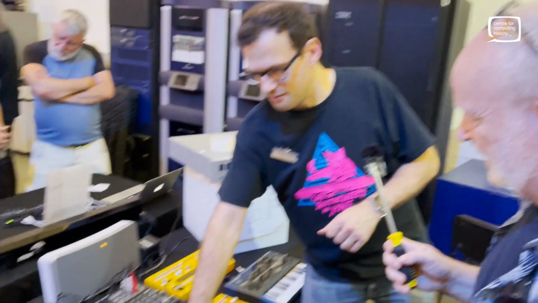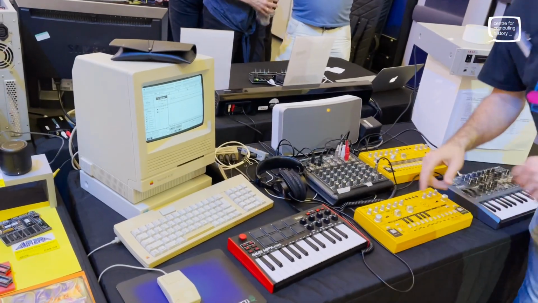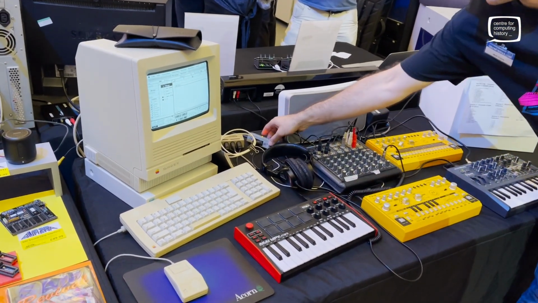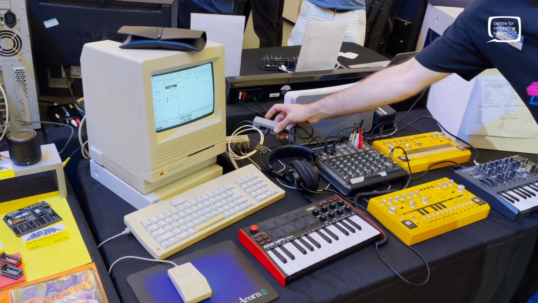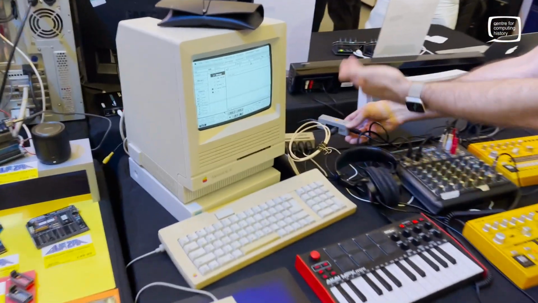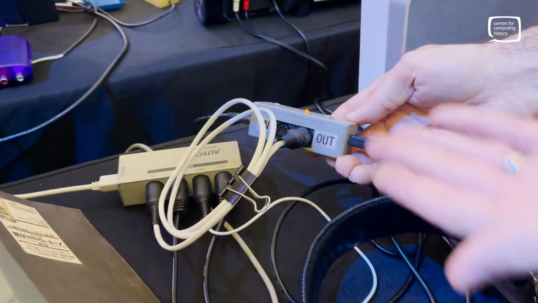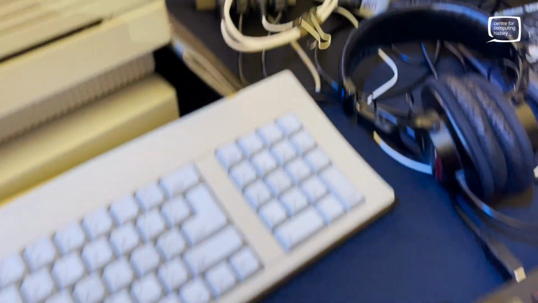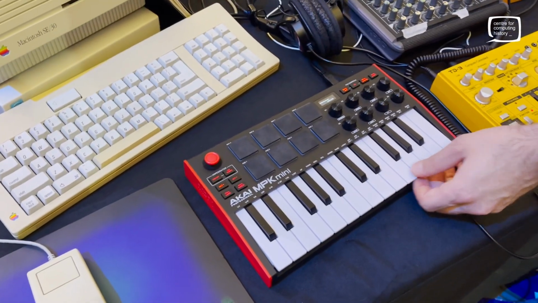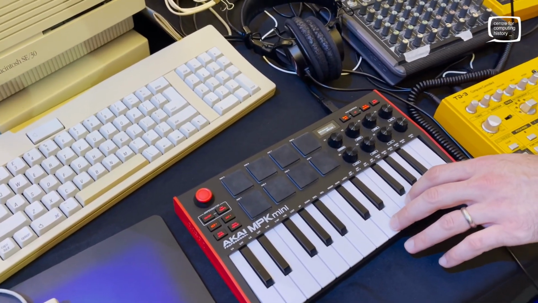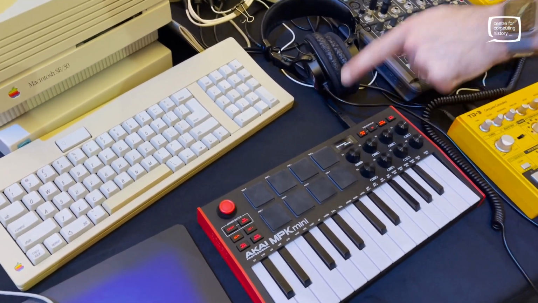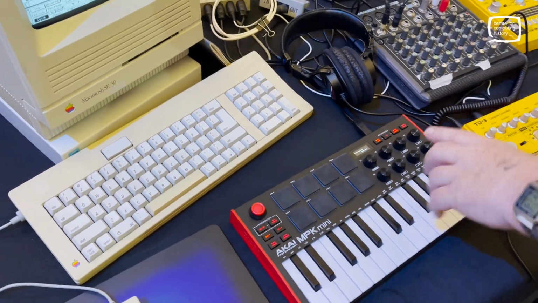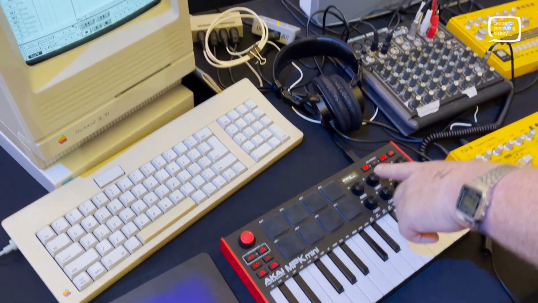MIDI from a modern controller keyboard through a modern to old adapter. Can we have a closer look at that? So quickly, what's going on here? This is a modern MIDI controller thing I bought fairly recently. So this is keys to MIDI out. It doesn't make any sound itself. The only output of this is a USB connection.